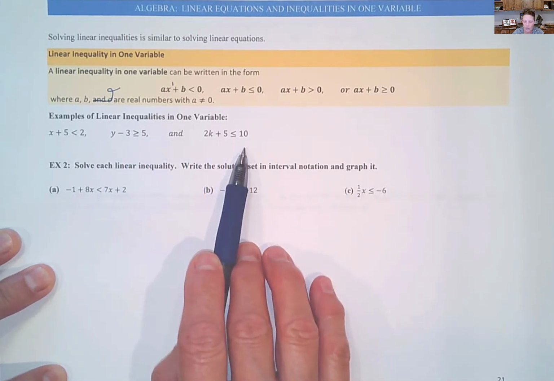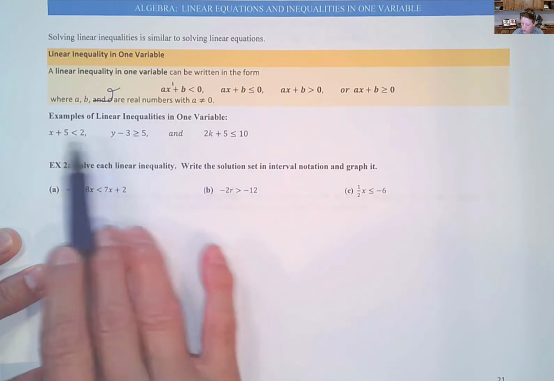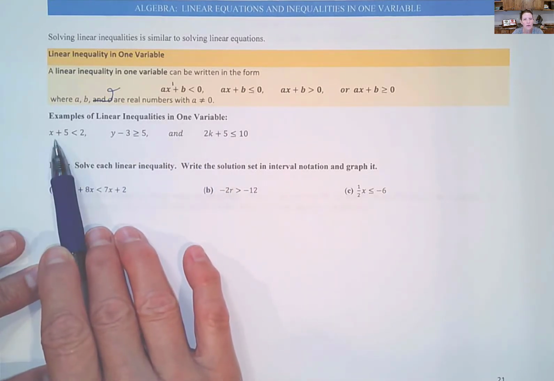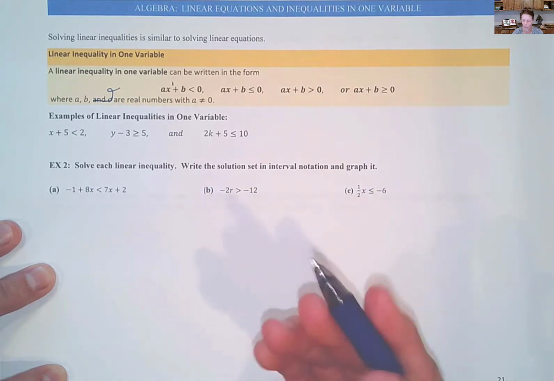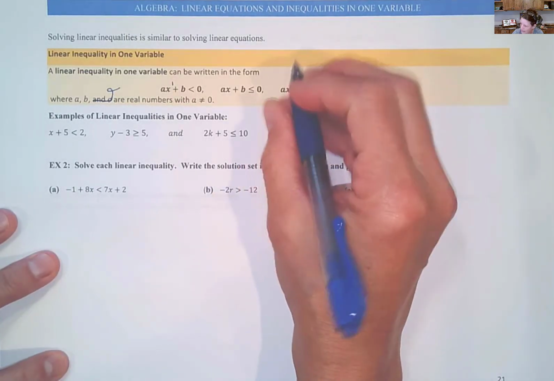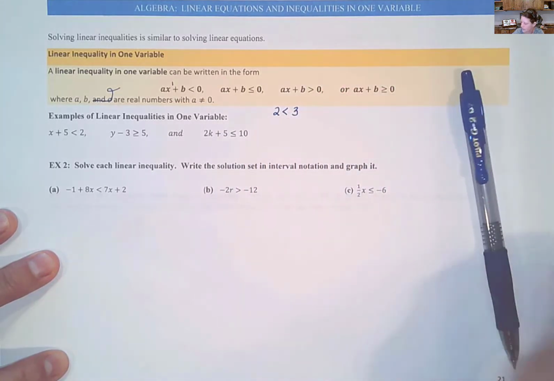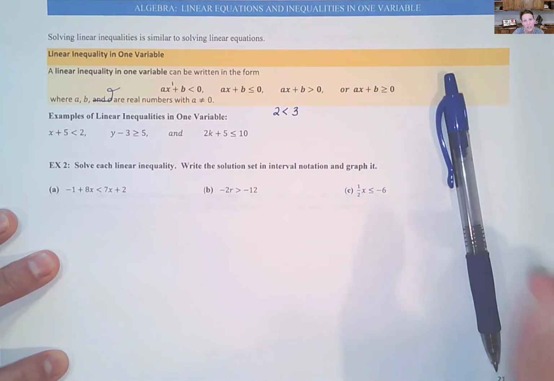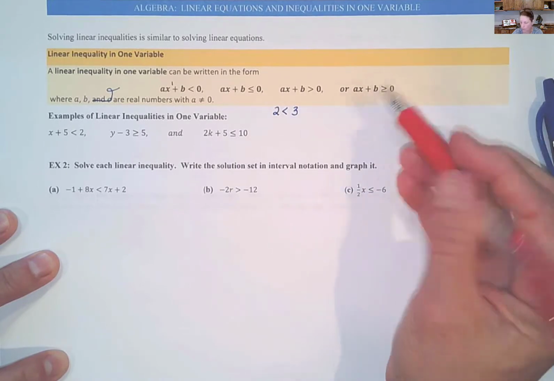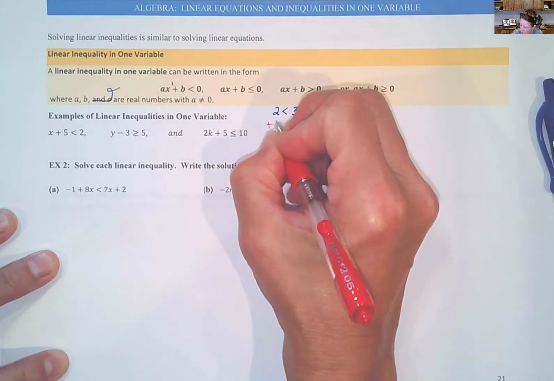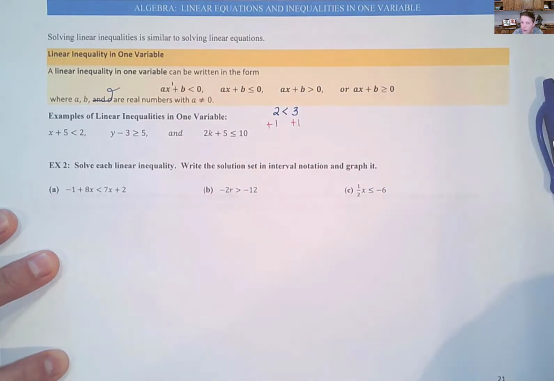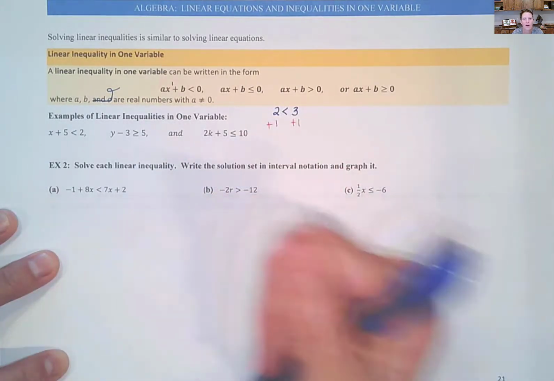So notice in each case we see a variable to the first power. Now we're going to talk about our methods for solving these inequalities. And I'm going to write an example here. 2 is less than 3. That's a true statement, isn't it? So our addition property of inequality works. We can add the same number to each side without changing the truth of that inequality.